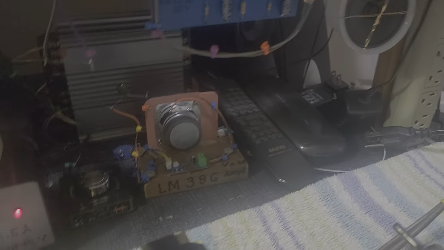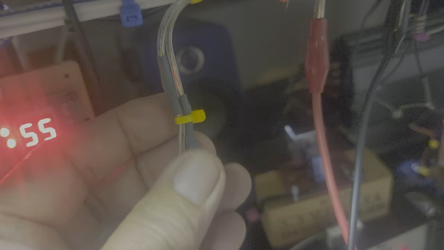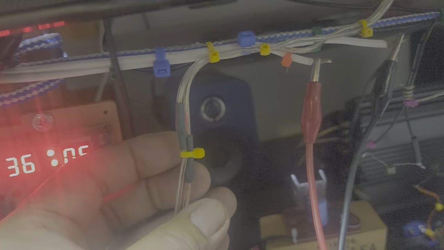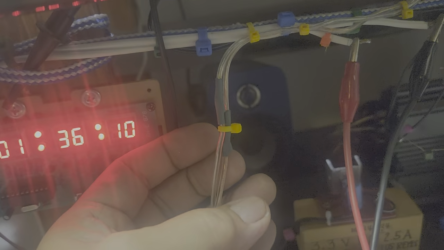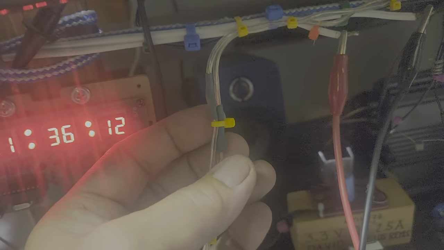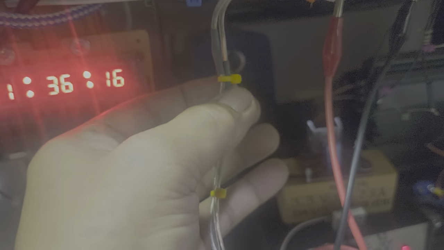So this is the other end. I solder again the secondary wire to the wire that goes to the LED. To prevent accidental touching of the connection wires, this should be upper, the first one, and this should be lower.